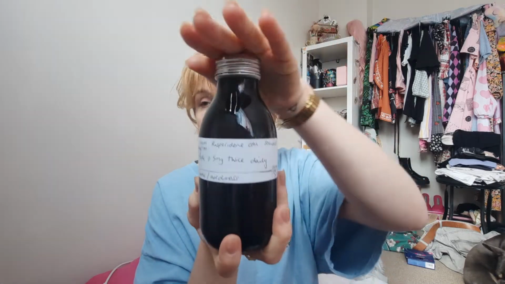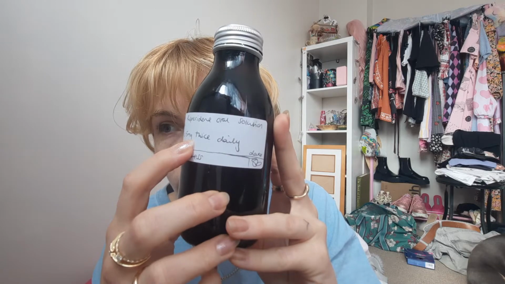So it's liquid. We want to take 0.5 milligrams. So we need to work out, using the NHS method, how many mils we are going to use.